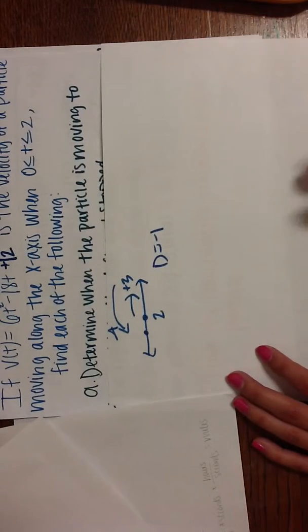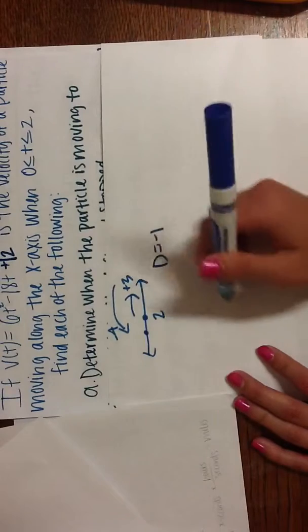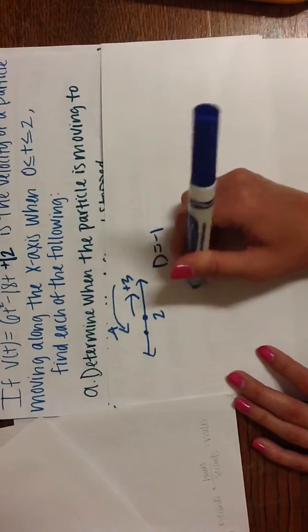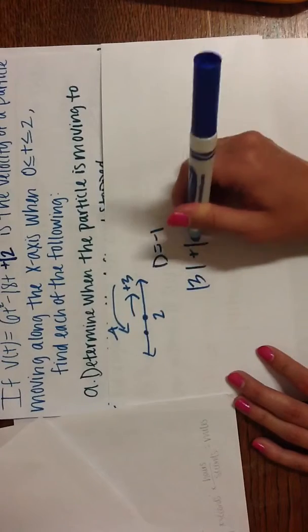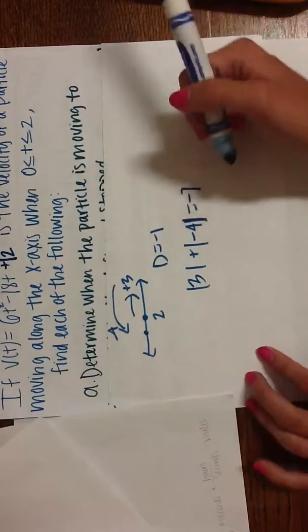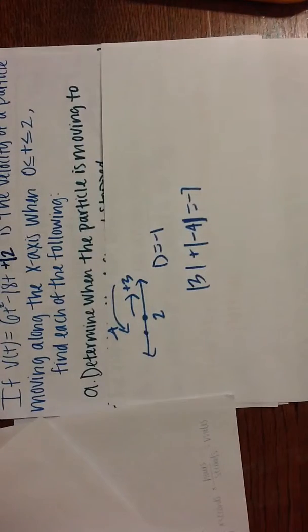So it's like you're considering the -4 as a positive because distance is always positive. So basically we would just do the absolute value of it. So the absolute value of 3 plus the absolute value of -4, which equals 7. So by using this concept, we're going to apply it to our problem.